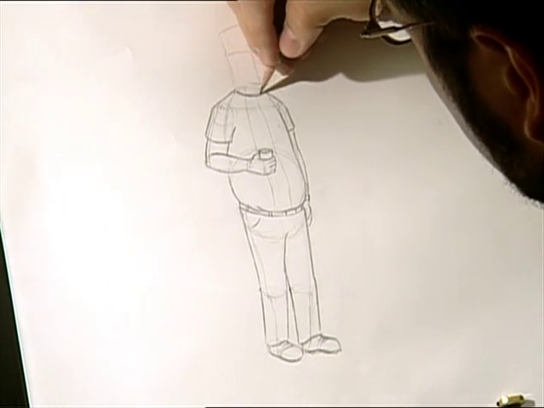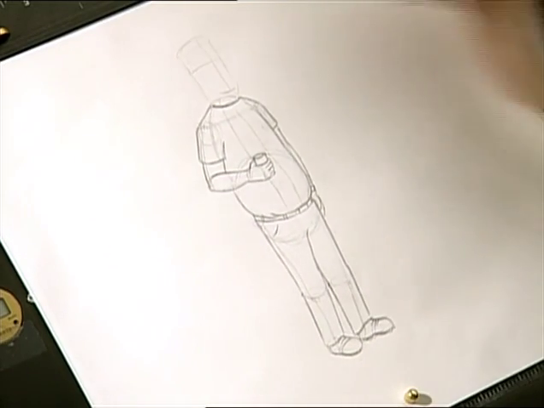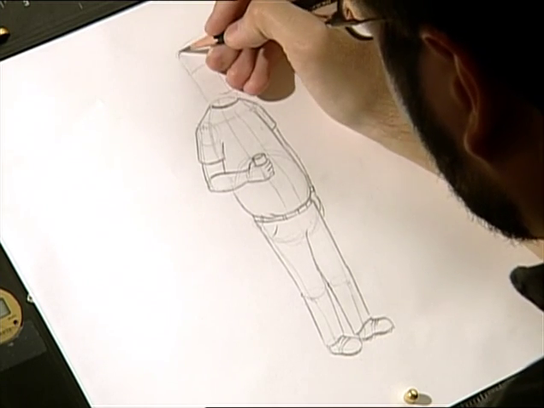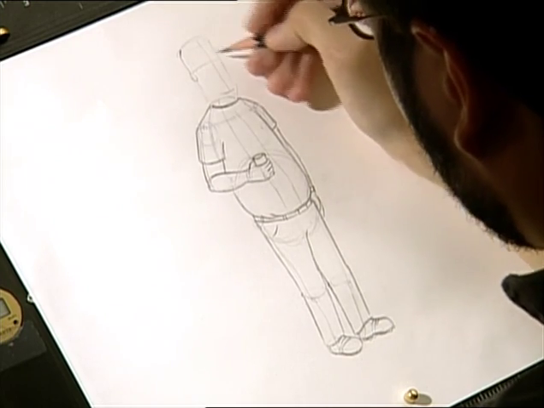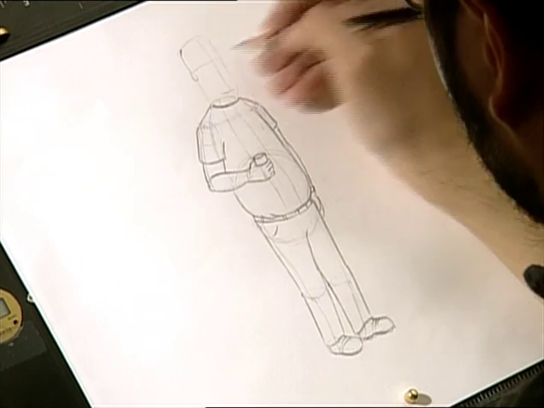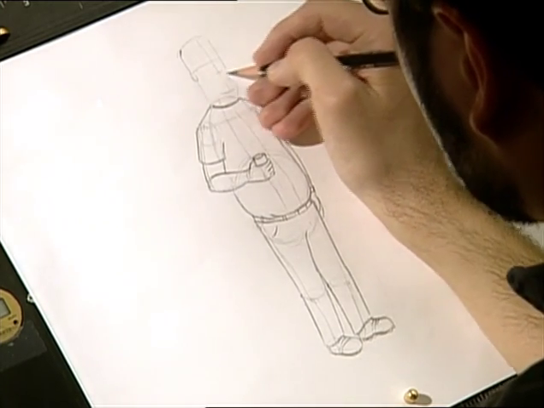Indicate his collar. And the next step, we need to draw the face. The first thing we do is we start putting facial expressions in, facial features. The ear, there's the line of the eyes. We determine where the nose is going to go. Right about there. And then about halfway between that and the chin is the mouth.